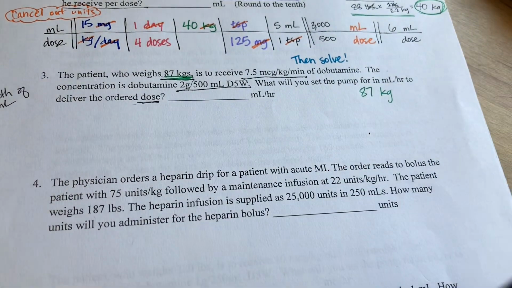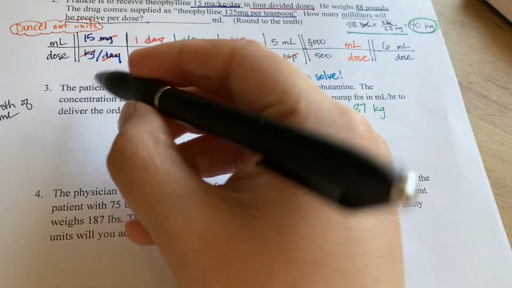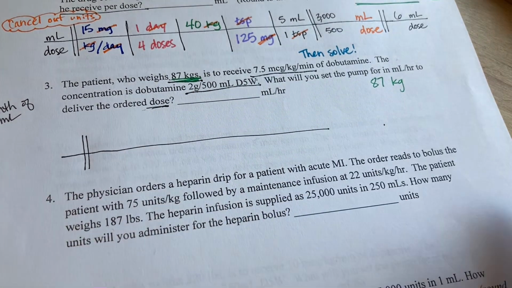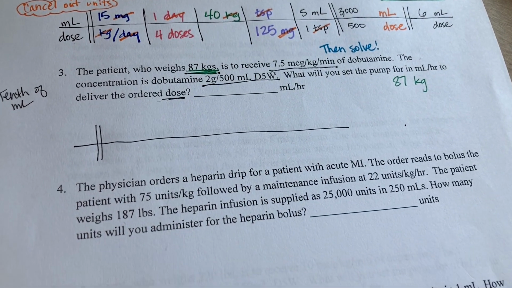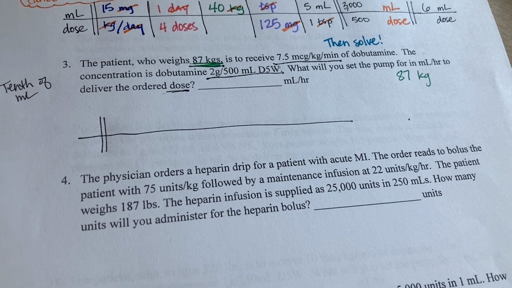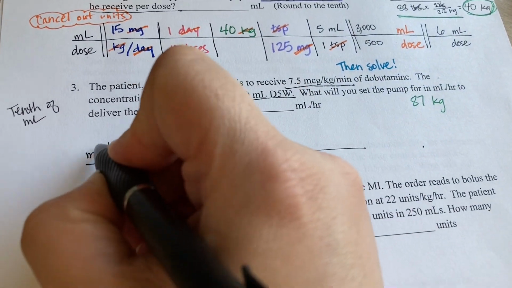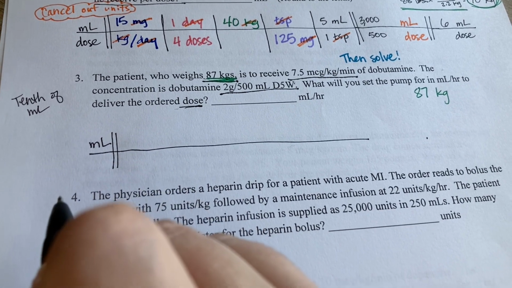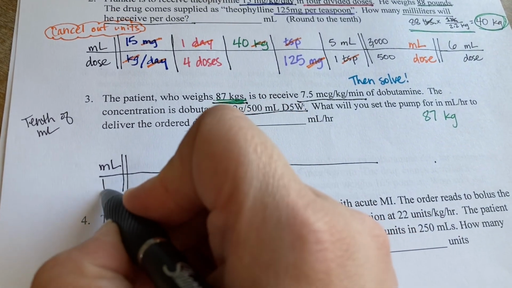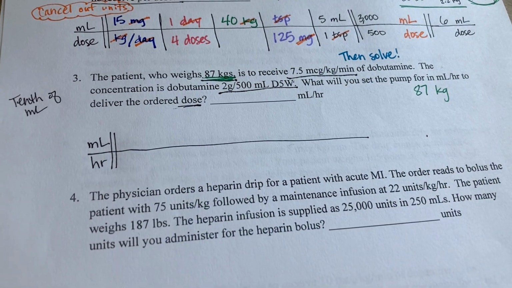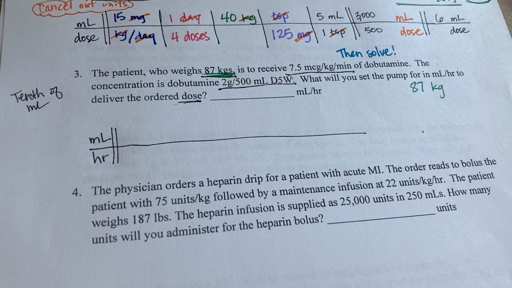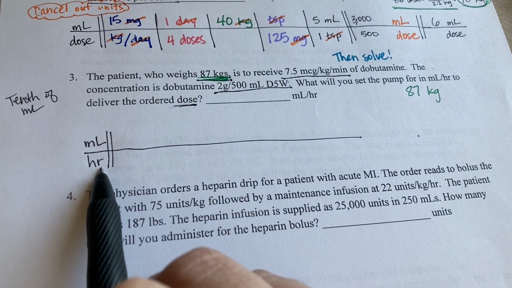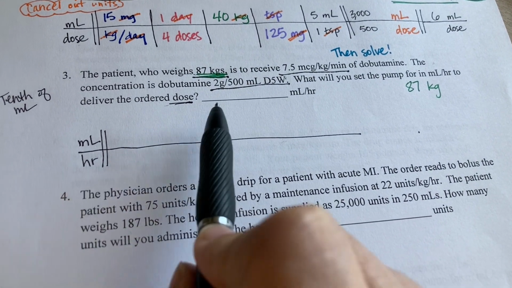Then I like to put milliliters per hour here. And this is how Dr. Fumiko taught us to do it. But it's kind of like when you're doing stoichiometry in chemistry as well. So if you're good at that, you're going to be good at this. If you weren't quite good at that, then that's okay. You're going to learn this, and this is going to be super easy. The more you do this, the easier it gets in your habit of doing it, and it will be no big deal for you. So milliliters per hour is what I need to find.